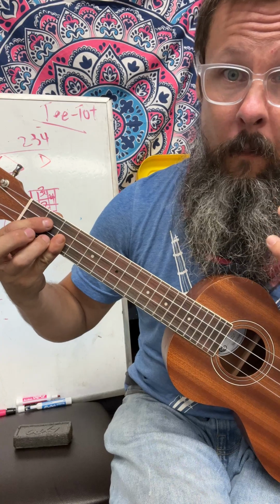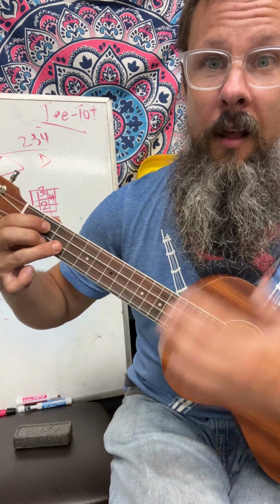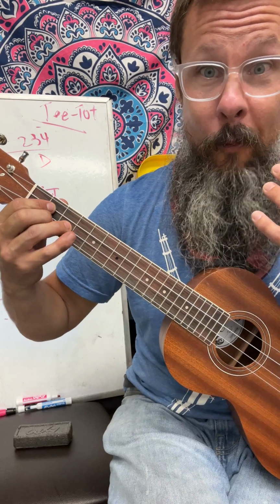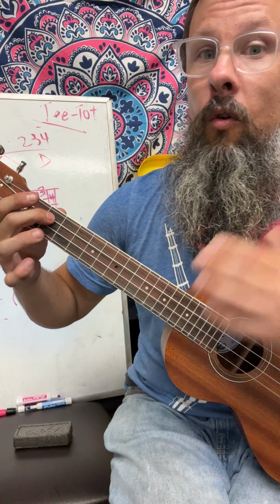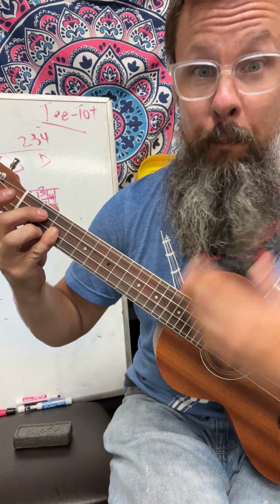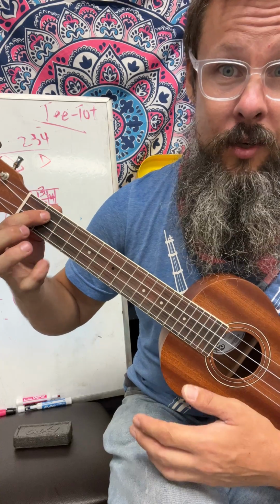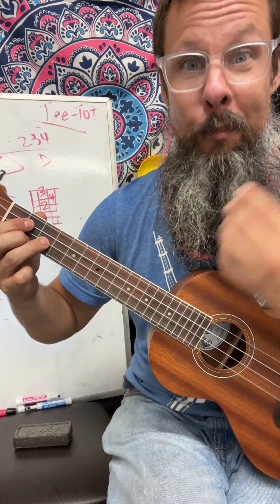Now I'm going to go back up, put a first finger down for the first rest, second finger down for the second rest, third finger down for the third rest, and now I'm ready to play the chord again. D major, rest, switch, rest, switch, rest, switch, rest, play. Rest, switch, rest, switch, rest, switch, rest, play.